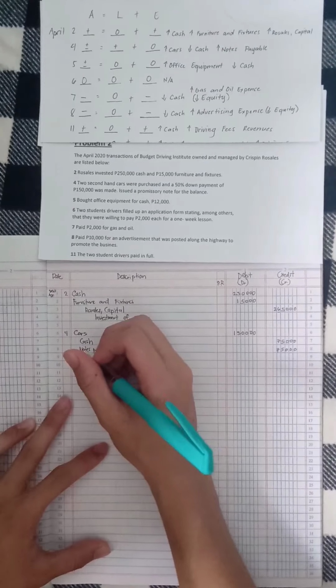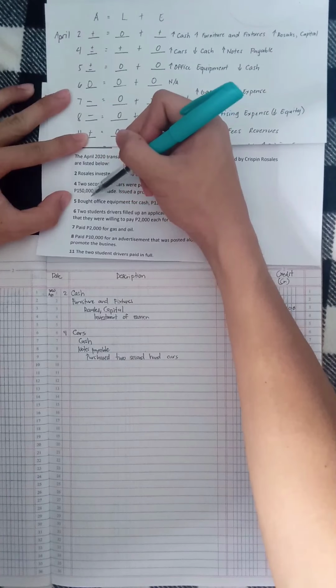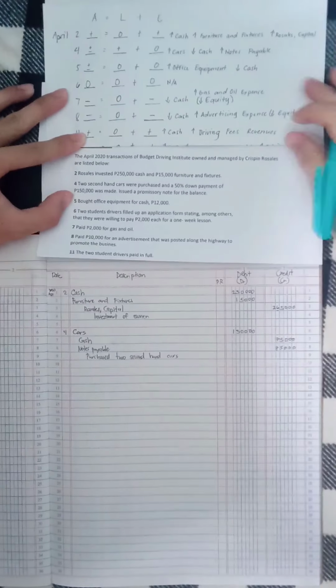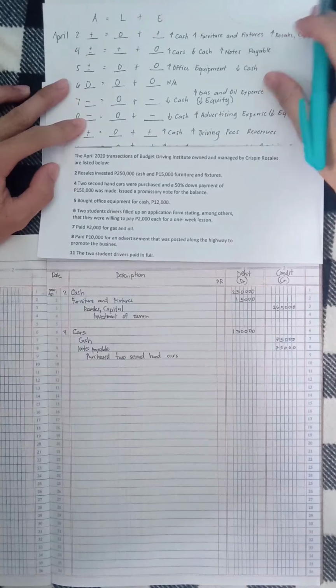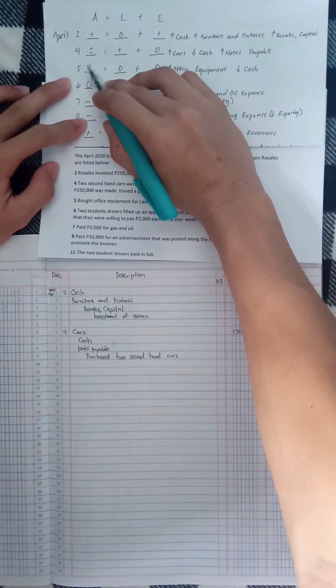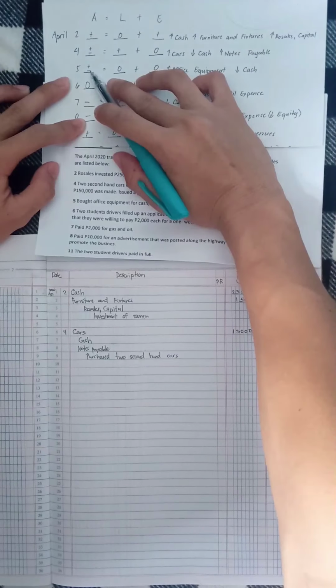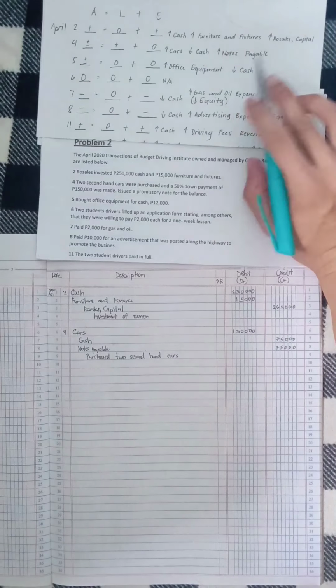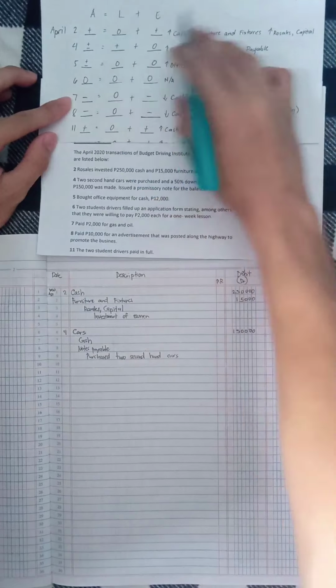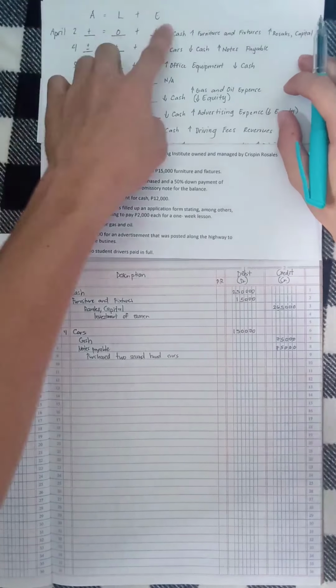Third transaction na tayo. April 5, bought office equipment for cash amounting to 12,000. So, nung April 5, there's an increase in asset, particularly in office equipment, and there's a decrease in asset, particularly in cash. And no effect naman sa liability at equity.